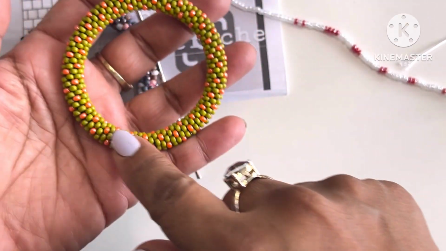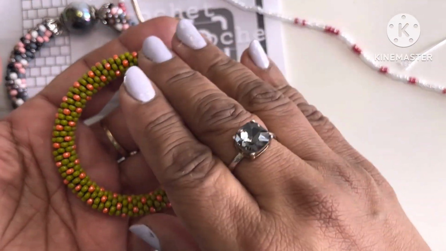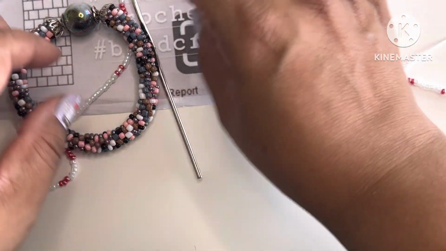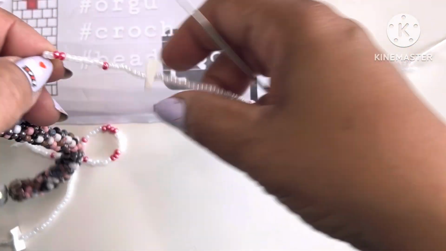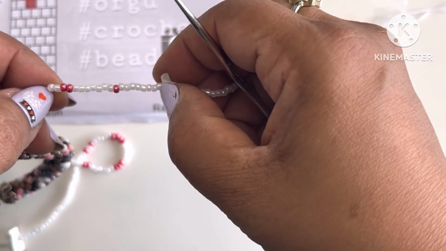See this bangle, this is an invisible join bangle. So here, if you want to do that, you can't stop adding the beads in between. You have to stop only when you finish a repeat.